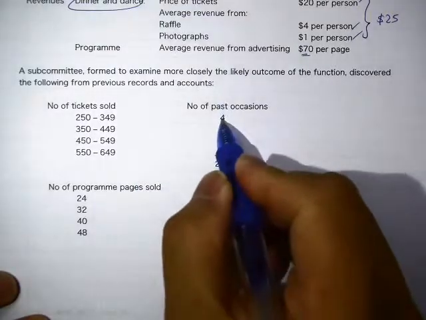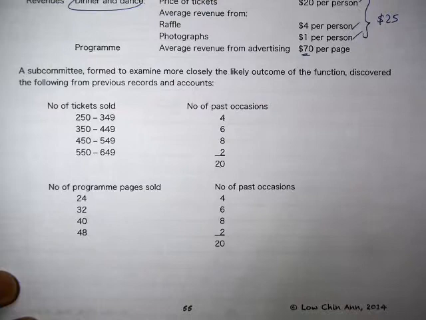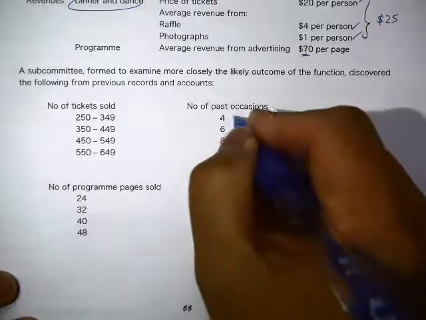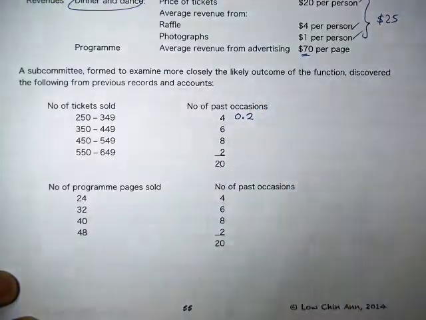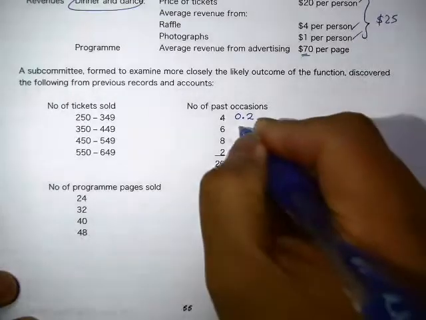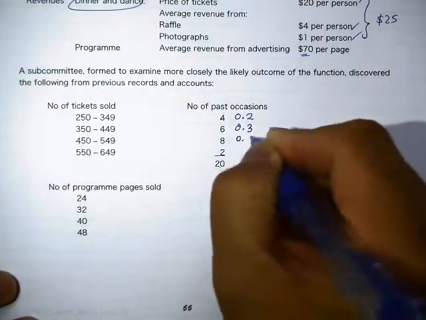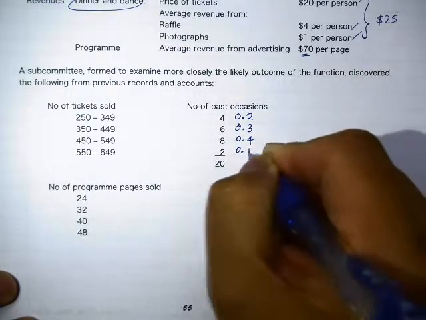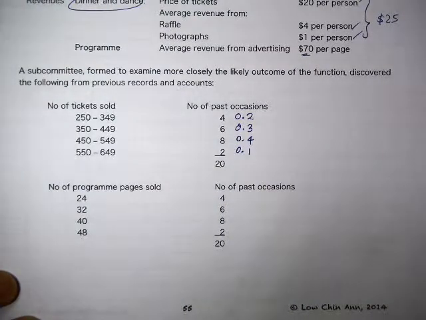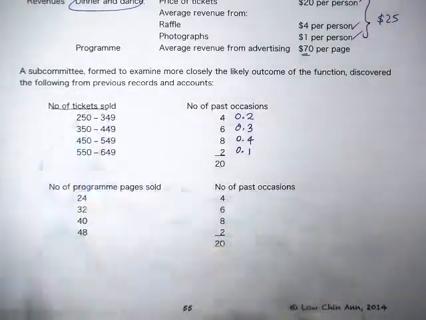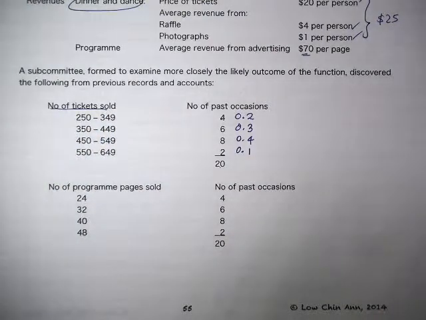So if you know 4 out of 20, then the probability is 0.2, 0.3, 0.4, 0.1. But then the ticket sold is like that one, 250 to 349.